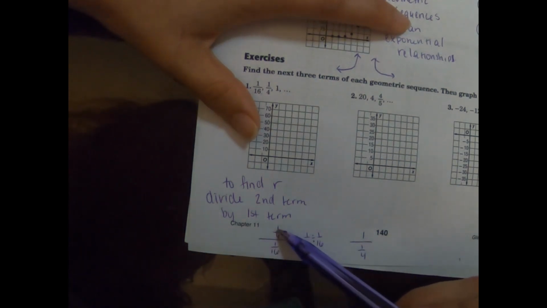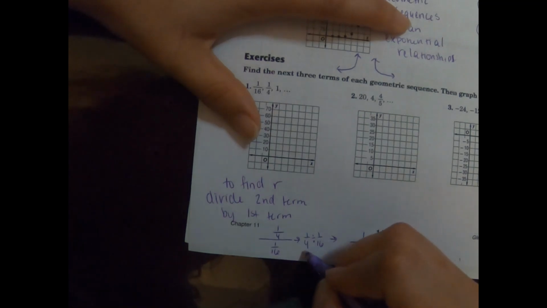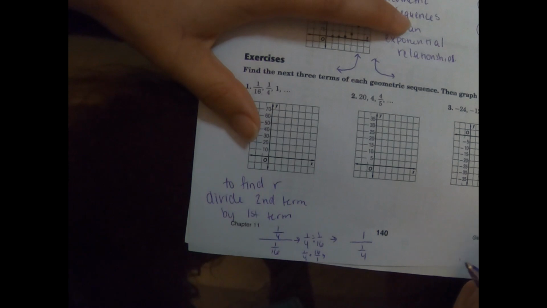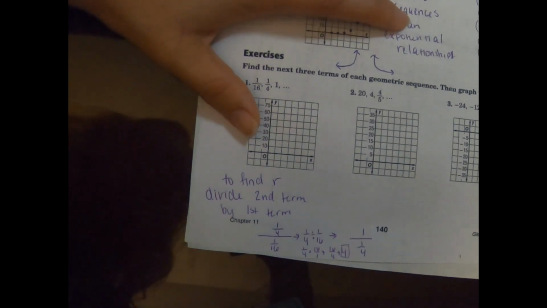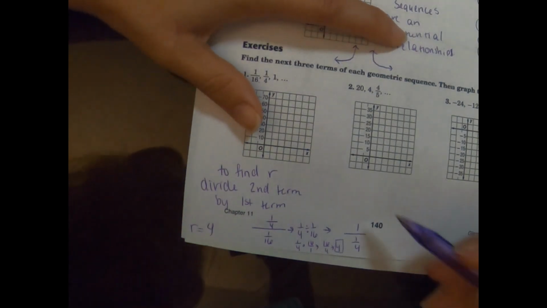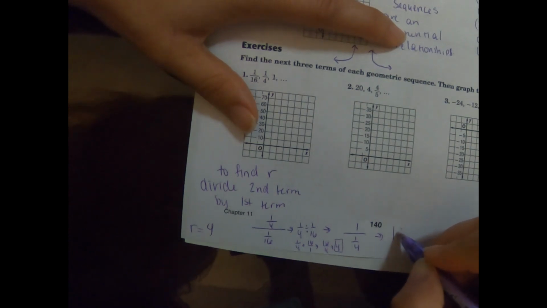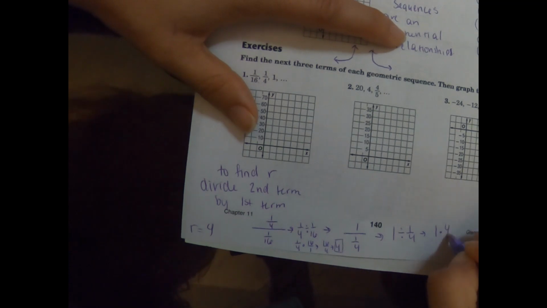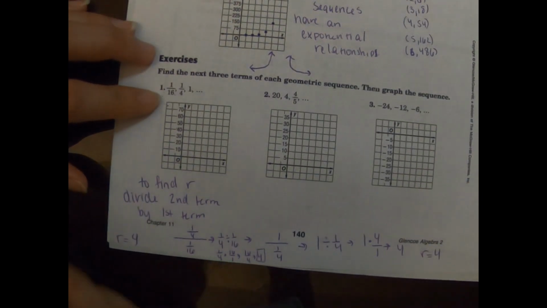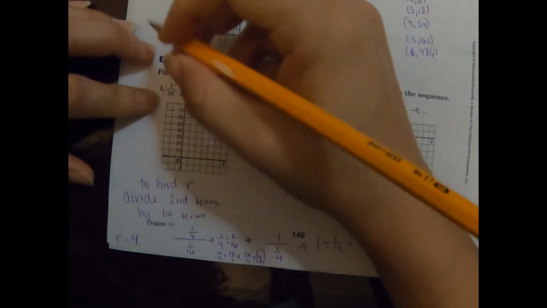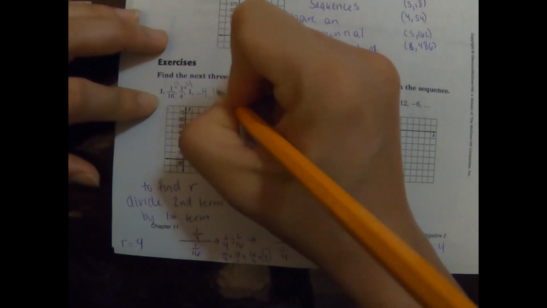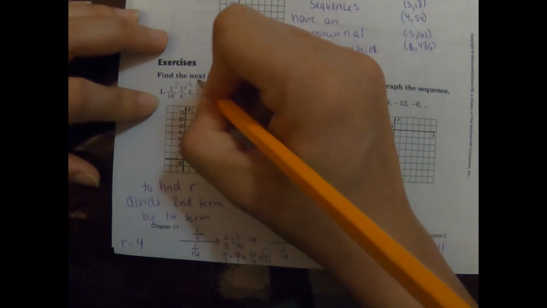So remember, complex fractions can just be written, instead of vertically, horizontally. So this is really 1/4 times 16 over 1, which is 16 over 4, which is 4. Can you see that tiny writing? So that leads me to believe that r is 4. So I'll look at the second set of numbers, 1 over 1/4. 1 divided by 1/4 is 1 times 4 over 1, which is 4. So again, r is 4. It's kind of hard to see that this is being multiplied by 4, but 1/16 times 4 is 1/4, and 1/4 times 4 is 1. So we're going to multiply by 4 here. 1 times 4 is 4. 4 times 4 is 16. And 16 times 4 is 64. So those are our next three terms.